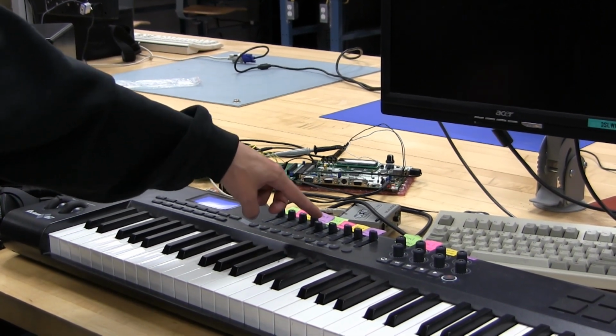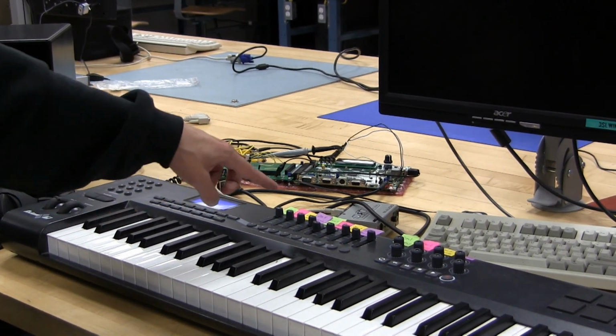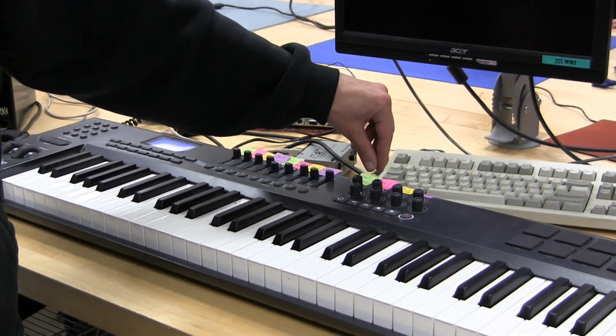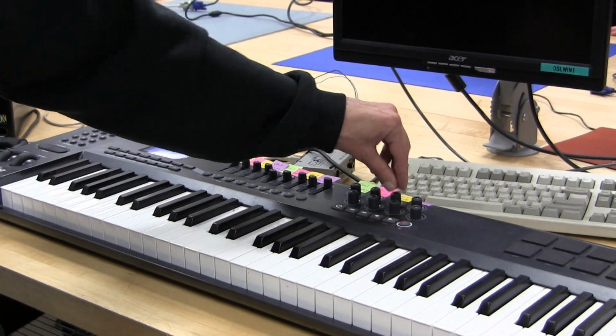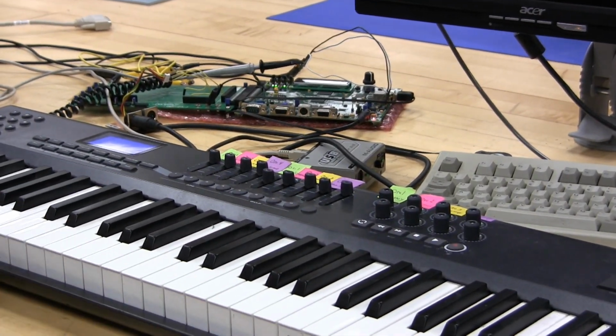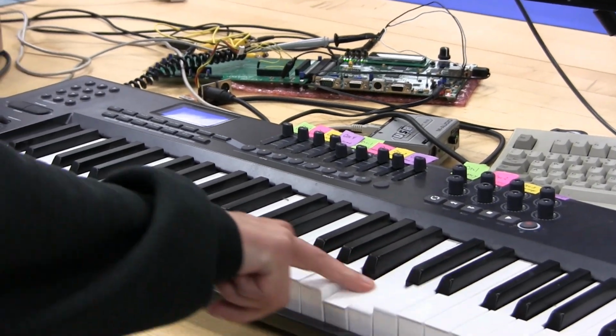We have a choice of 3 different waves. You can choose a sawtooth, a square, or a triangle. And you can also tweak the frequency for each oscillator individually. We have it set up to the scope to show the changes in the different frequencies.